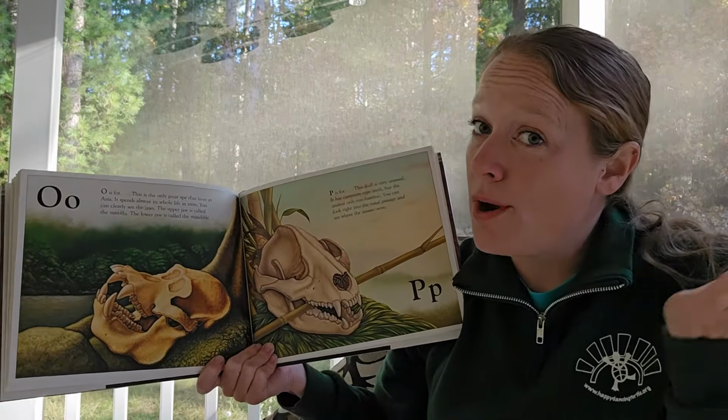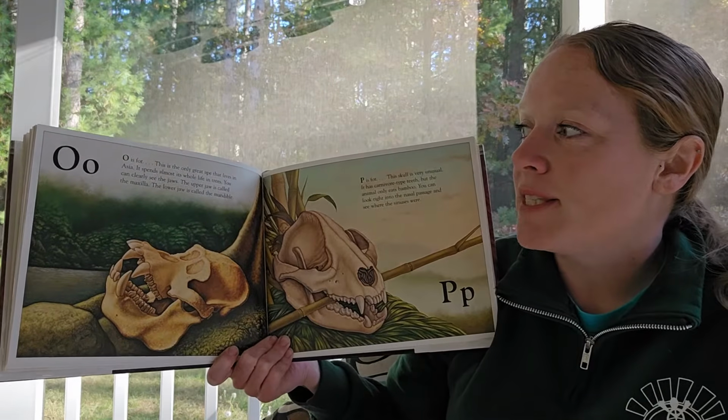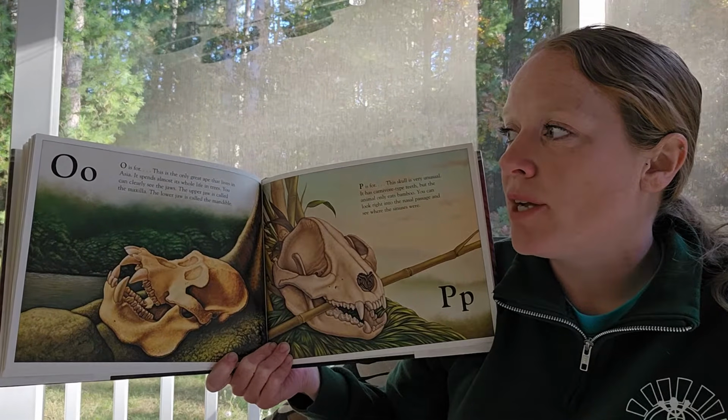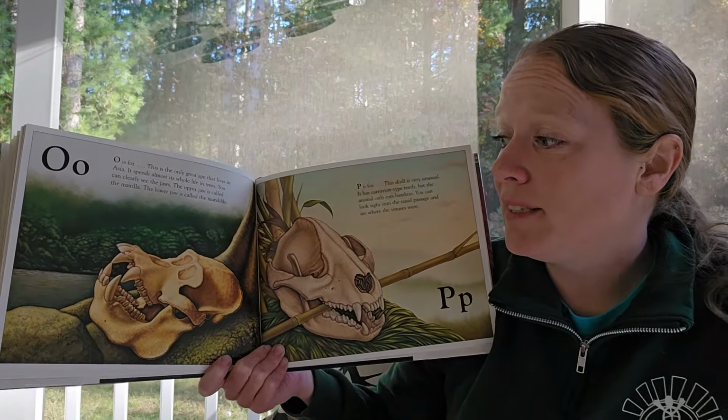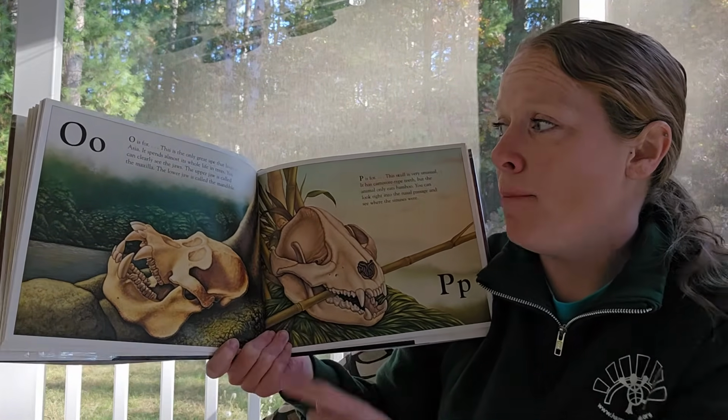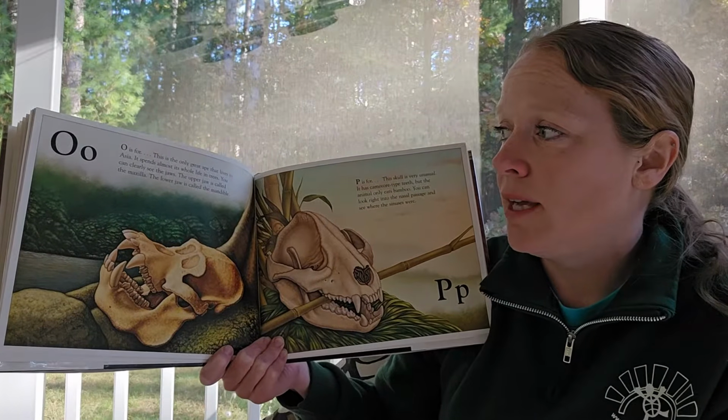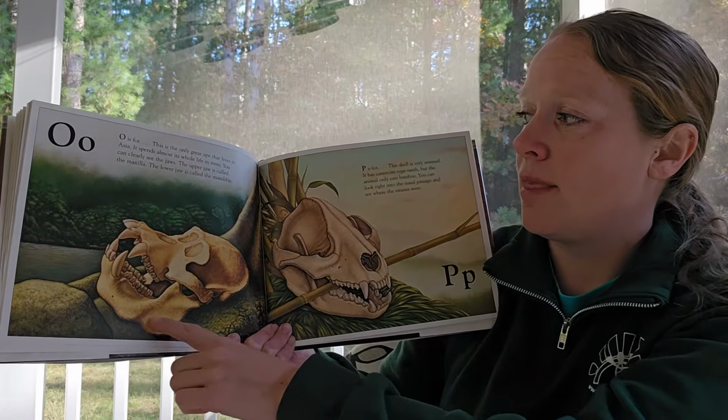O is for, this is the only great ape that lives in Asia. It spends most of its whole life in trees. You can clearly see the jaws. The upper jaw is called the maxilla. The lower jaw is called the mandible.